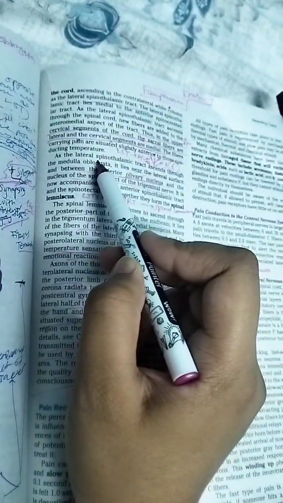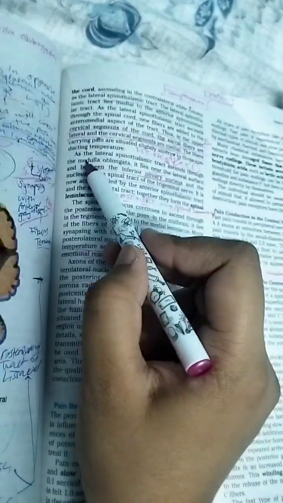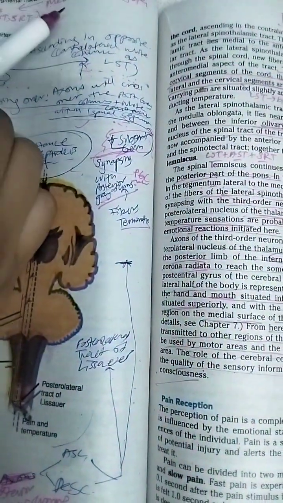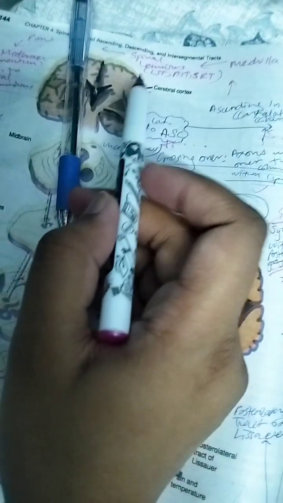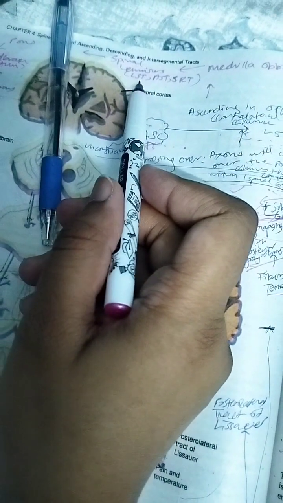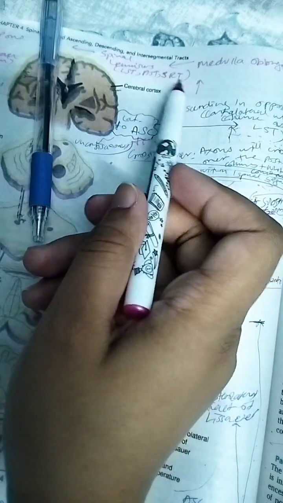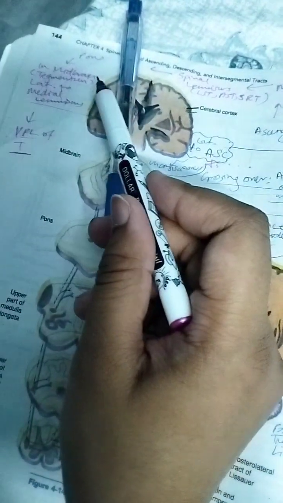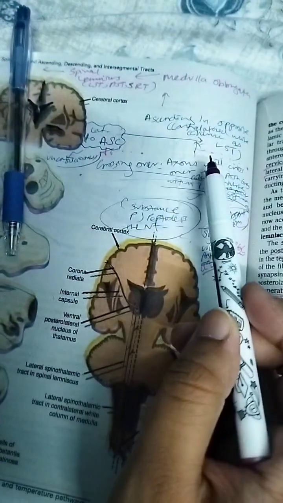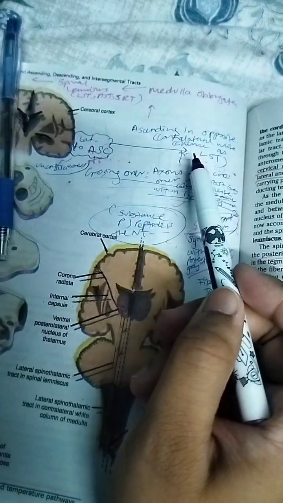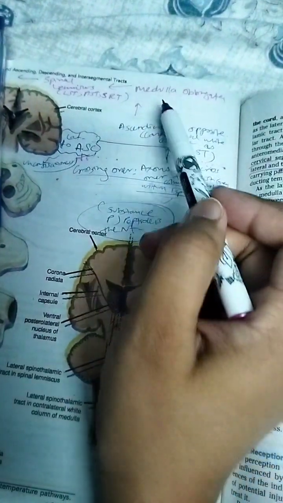The lateral spinothalamic tract is going to ascend towards the medulla oblongata. Here we can see that after forming the spinal lemniscus, which is basically a combination of the lateral spinothalamic tract, anterior spinothalamic tract, and the spinotectal tract, it is going to enter the pons and the midbrain. But after ascending in the opposite contralateral part, we are present here in the medulla oblongata.